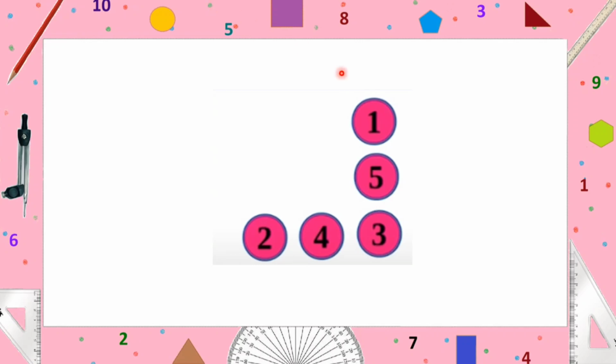And when we add from top to bottom, we will get 1 plus 5 plus 3. The sum of 1, 5 and 3 is 9. Okay. And when we add from bottom corner to the left, we will get 3 plus 4 plus 2.